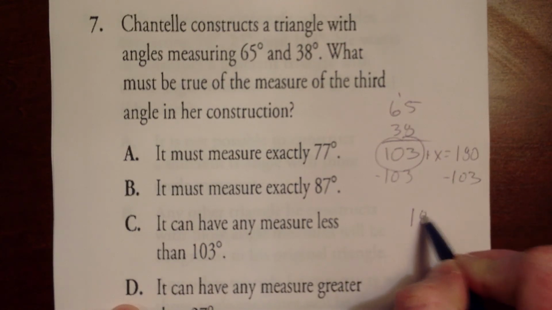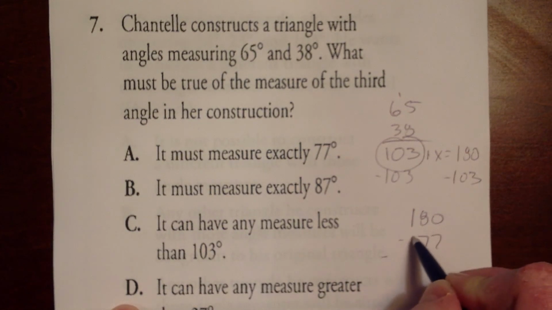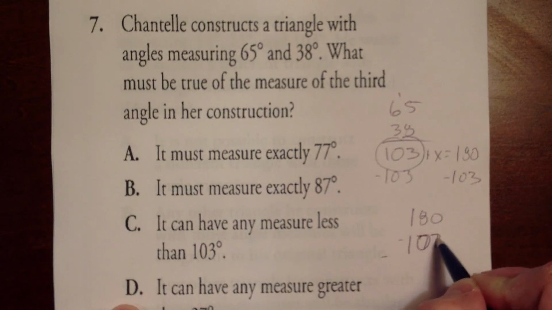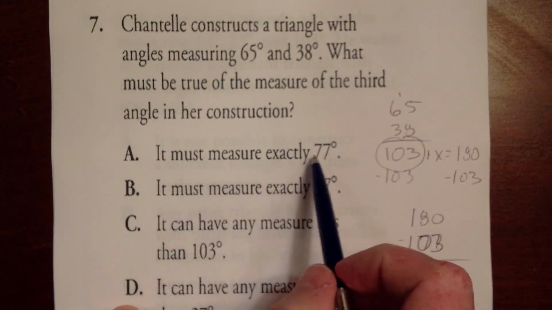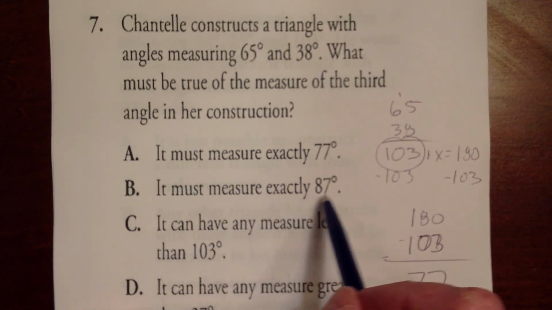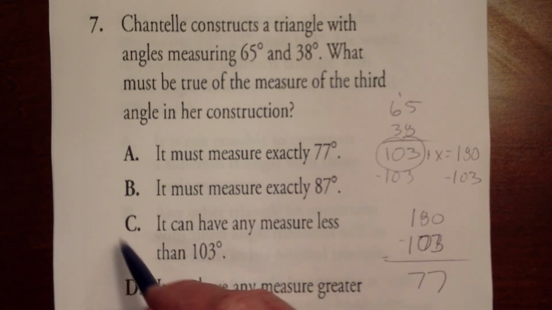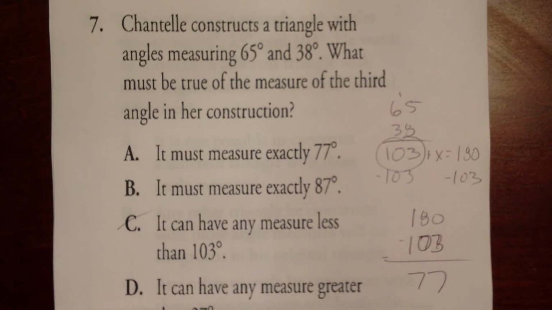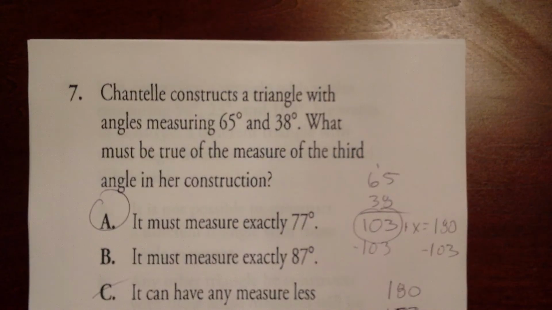So 180 minus 103, forgive me, is 77. It must measure 77 exactly. It must measure 87? It can have any measure less than 103? That's certainly not true. It can have any measure greater than 27? That's not true. It must be 77.